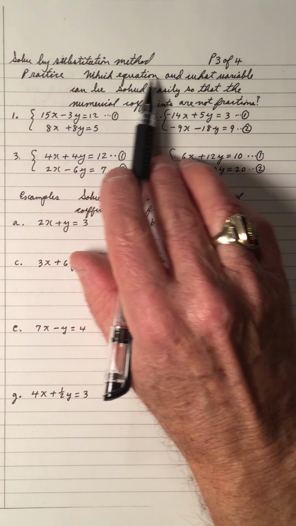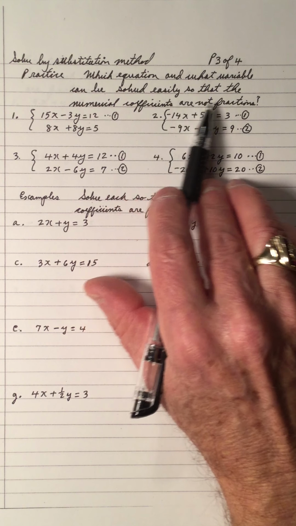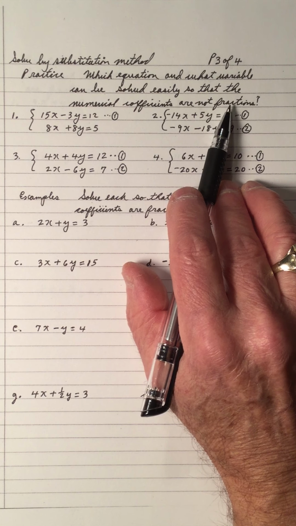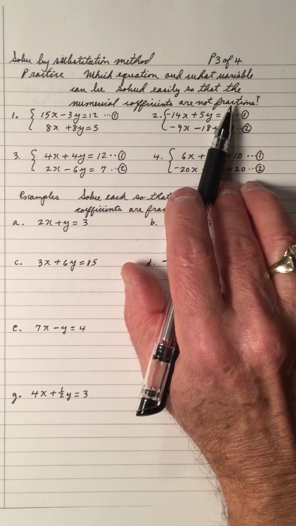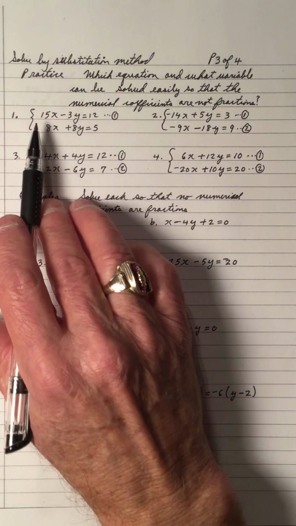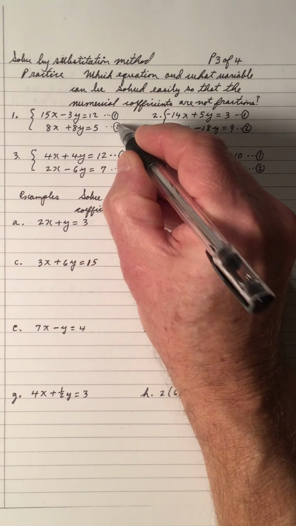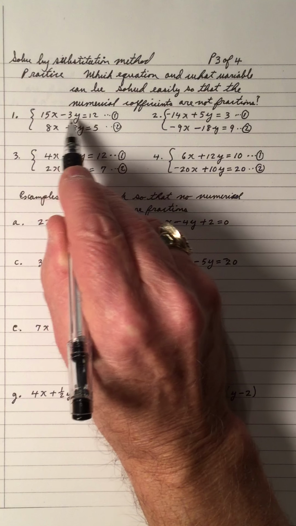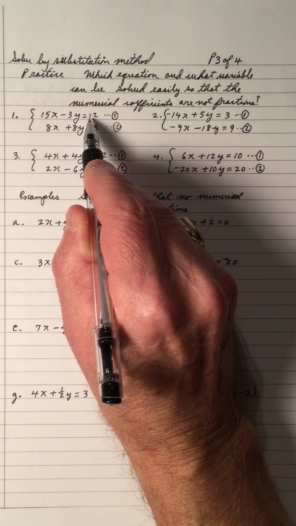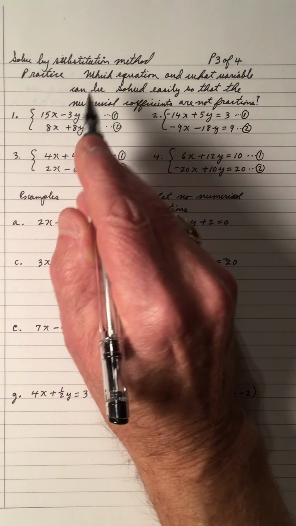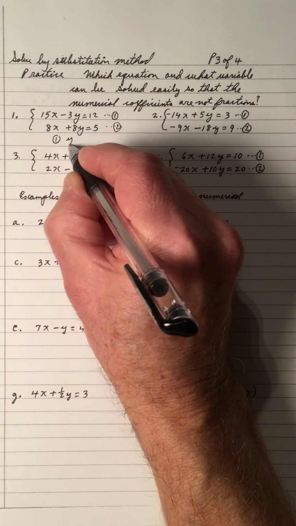Practice. Which equation and for what variable can you solve easily so that the numerical coefficients are not fractions? Remember, we try not to have fractions, but if we got to, then we'll deal with it. Number 1, which equation? Smallest number is 3. 3 will go into 15 and go into 12. So if you solve this for y, you won't get a fraction. So number 1, and it's for y.